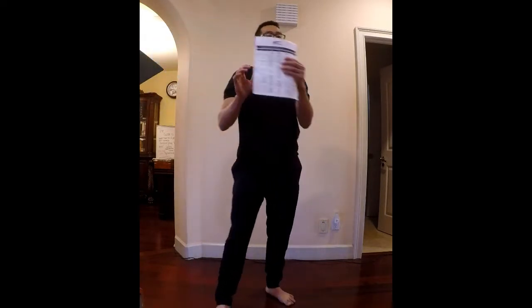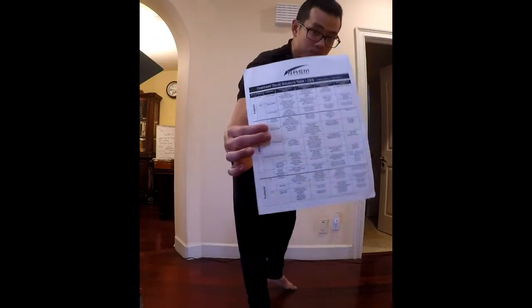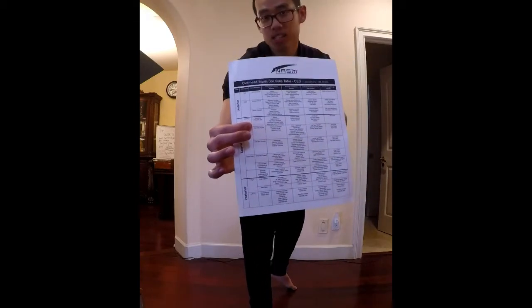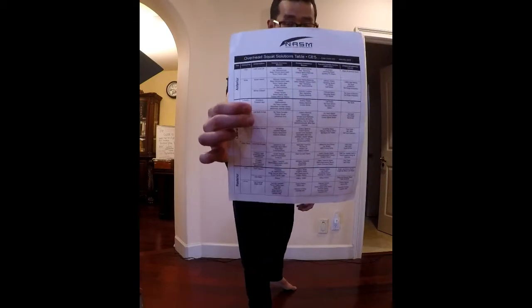If you haven't seen it already, I've pulled this out for most of the assessments. It's NASM's corrective exercise squat assessment form. It's great for personal trainers. It's great for people who want to know more about the biomechanics of the human body, who want to have a good foundation or just a starting guide as to what's going on in your body.